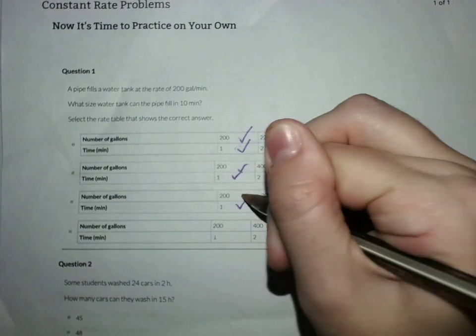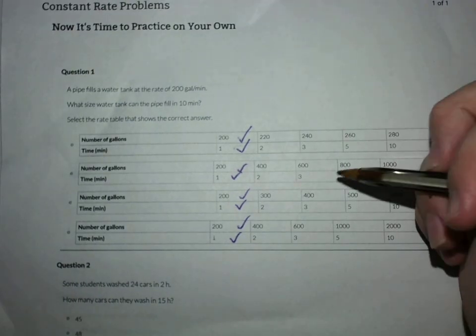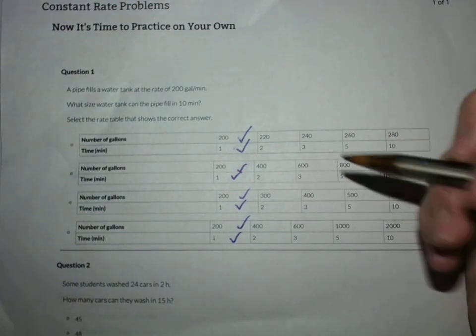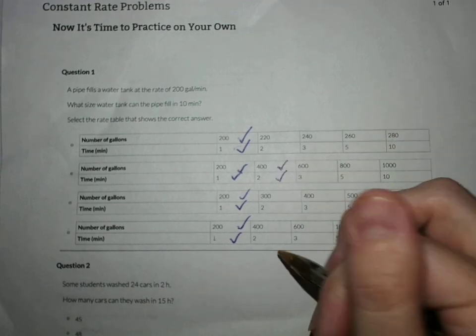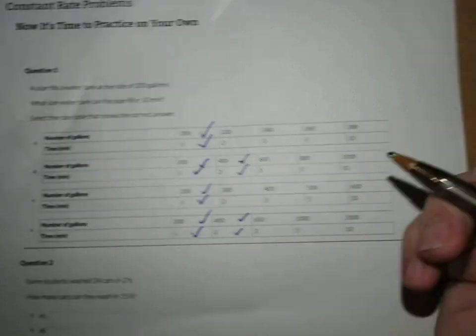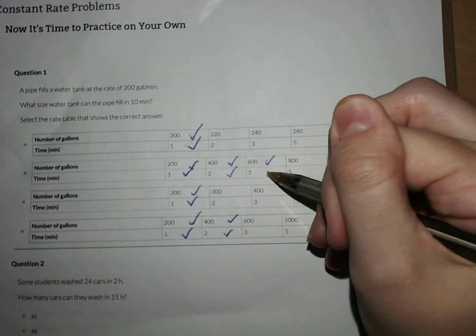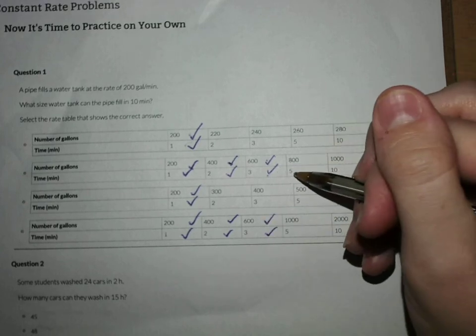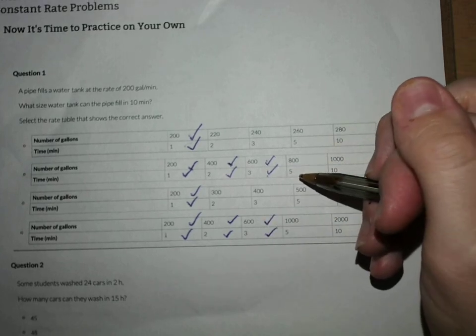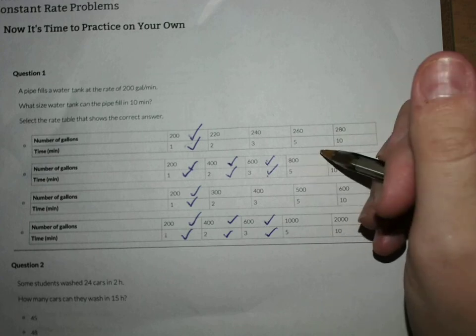So all of these are correct so far. In 2 minutes, it's going to add another 200 gallons, so it's going to fill to 400 gallons. In 3 minutes, it's going to fill to 600 gallons. In 4 minutes, we don't have this one listed here, but it'll be 800. In 5 minutes, it's going to be 1,000.